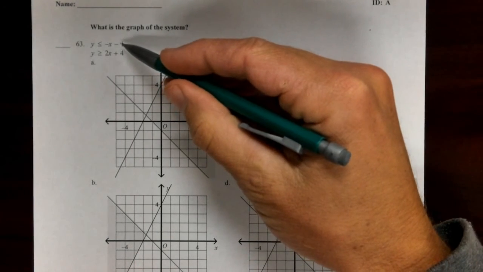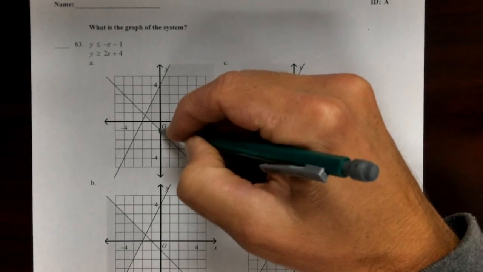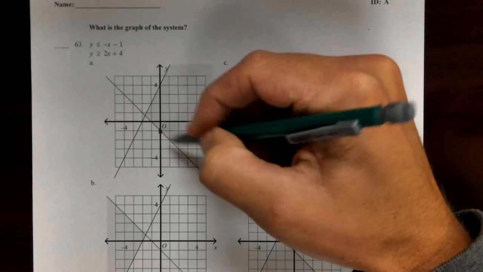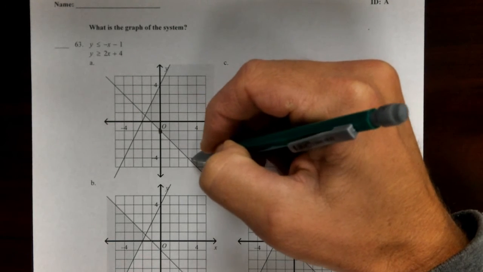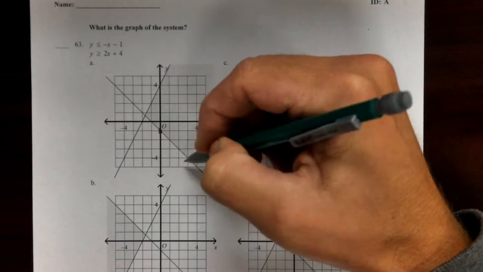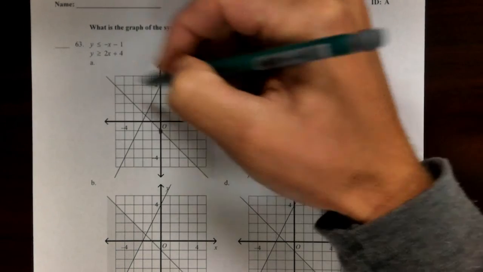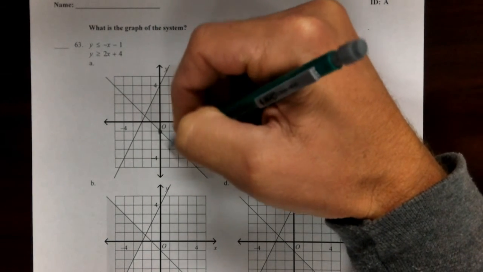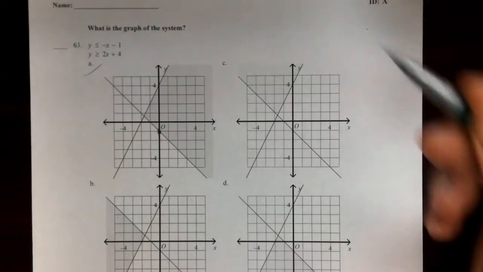Our first graph has a y-intercept of -1. Bam, there it is. We know that it has a negative slope, -1/1, so that's still a possibility. It's a solid line, and I'm shading below the graph. Okay, well, we did not shade below that line, so we know that A is incorrect.